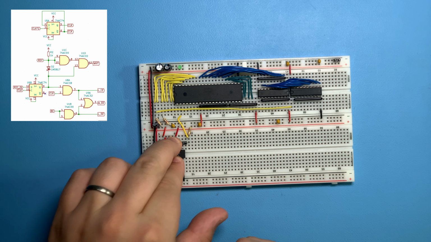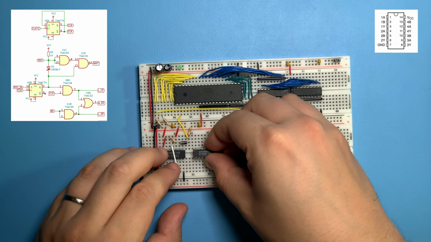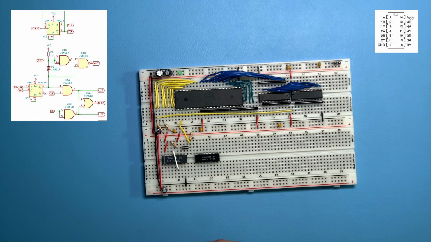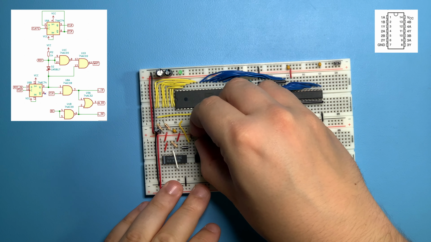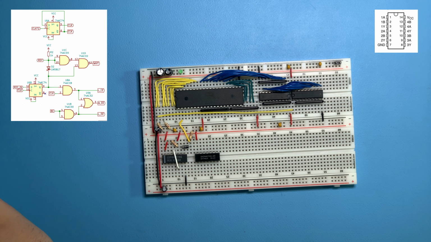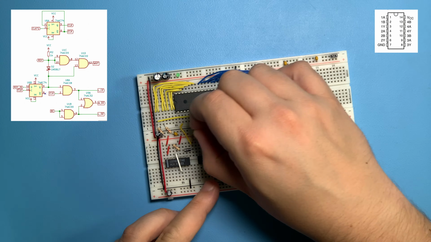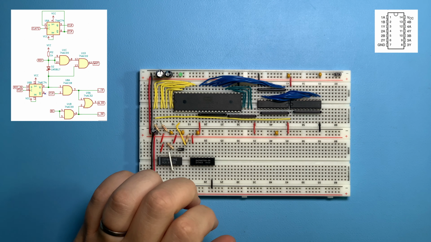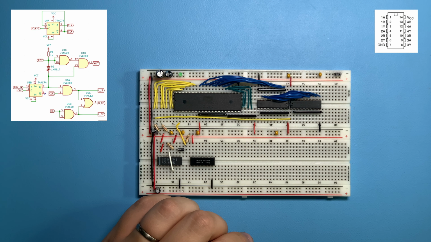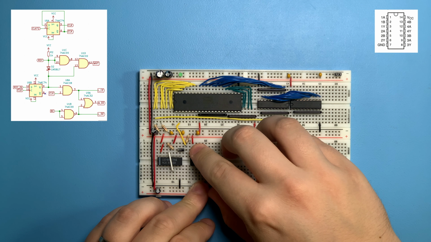Then we go to the NAND gate that we use as an inverter. So this one needs power and ground. Bypass capacitor. So we need to use the first gate at the top left as the inverter.